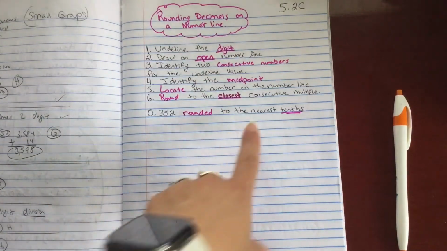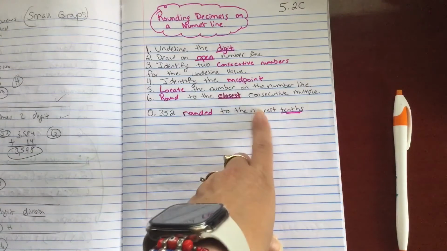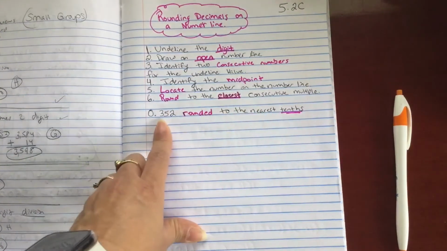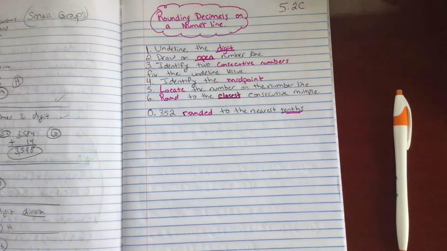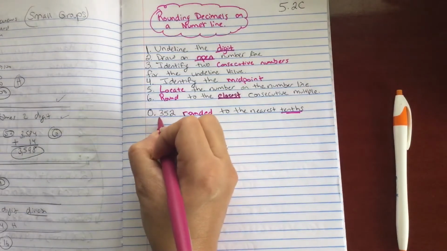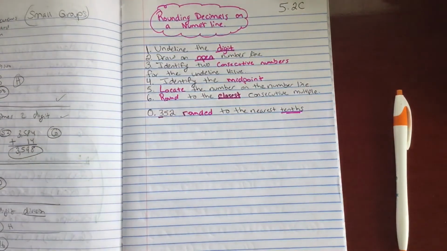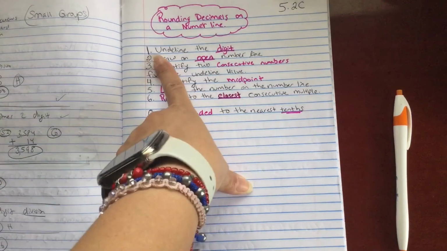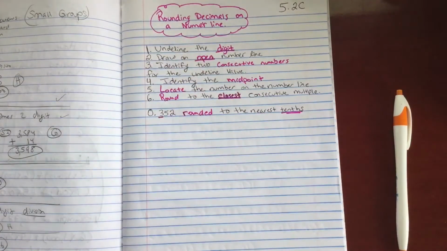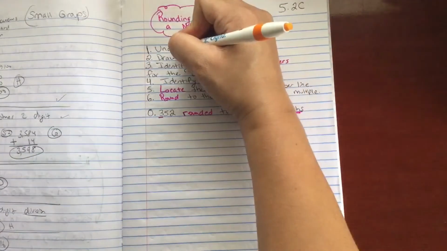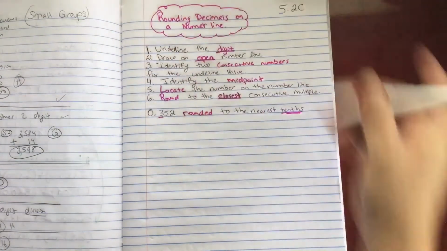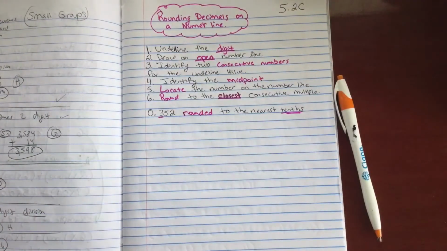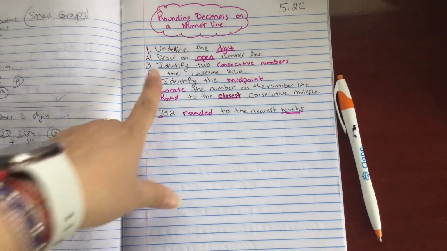First of all, it says underline the digit. What digit are we rounding? We're rounding to the nearest tenth. So which digit is on the tenth spot? Let's underline it. You guessed right. The number 3 is on the tenth spot. So we did step 1 already. We underlined the digit.